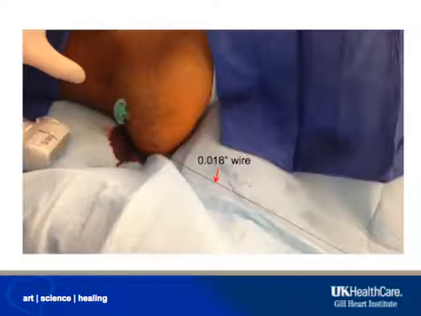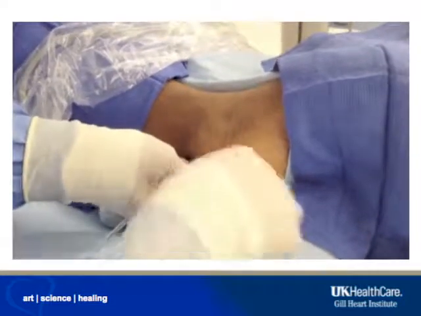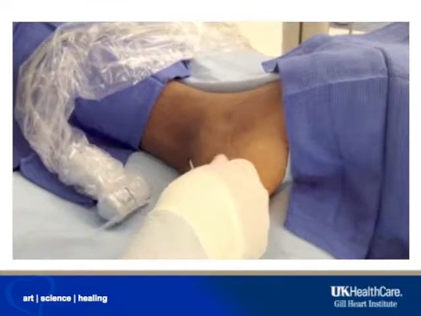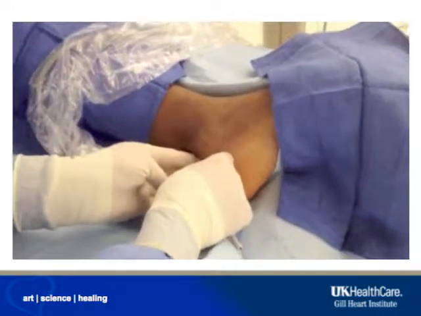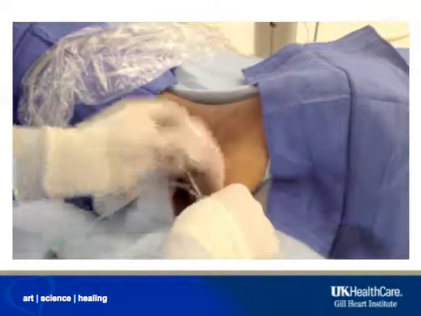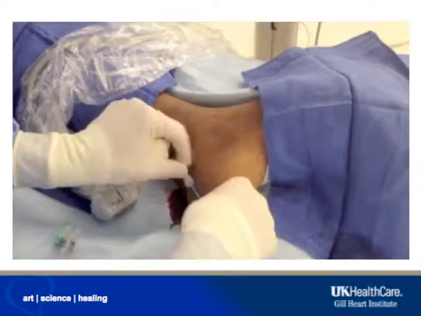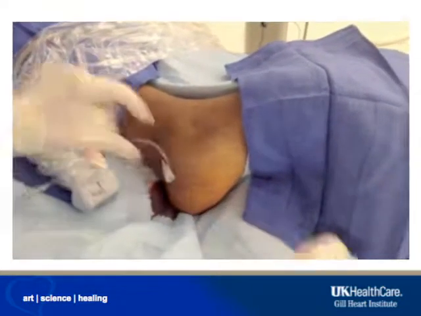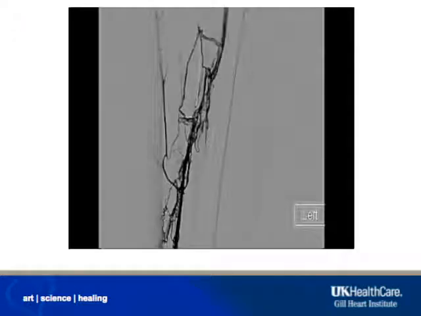A 0.018-inch wire can then be introduced into the vessel and directed under fluoroscopy or ultrasound until it is in a position to place a sheath. We typically use a short, hydrophilic sheath from 4 to 6 French for diagnostic purposes and 6 French for therapeutic procedures, which are advanced over the 0.018-inch wire. A simple hand injection of contrast under cine angiography can then be used to define the lower extremity venous anatomy, serving as a roadmap for the advancement of wires and catheters.